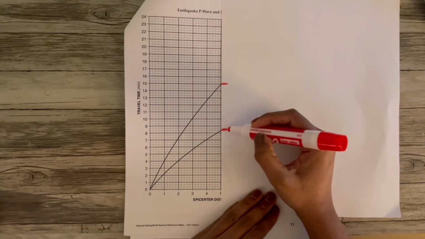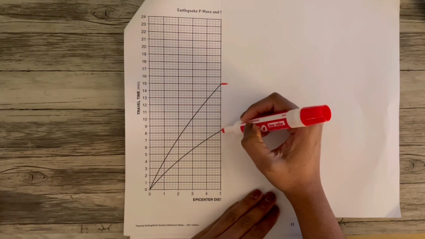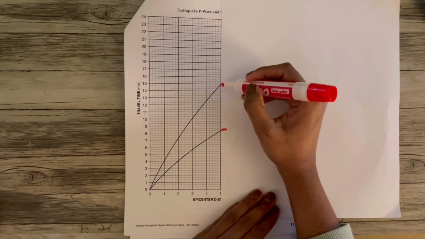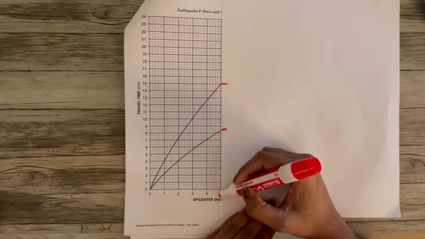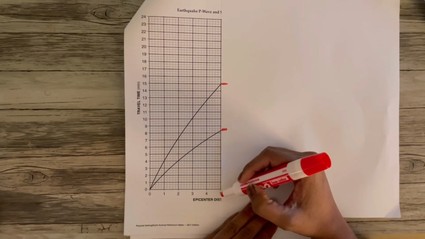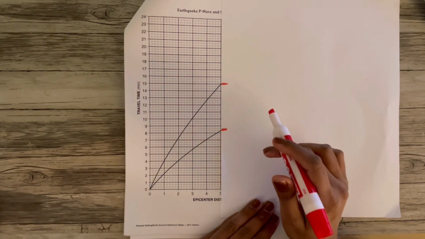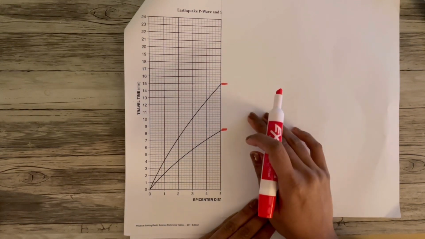So I'm marking my scrap paper wherever my P wave line and my S wave line meet my scrap paper when my distance is 5,000 kilometers. So please pause this video and try this before moving to the next steps.